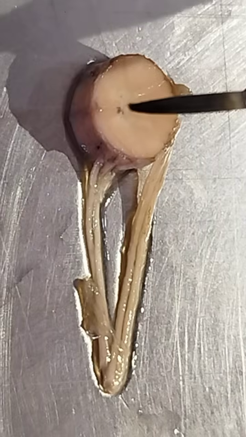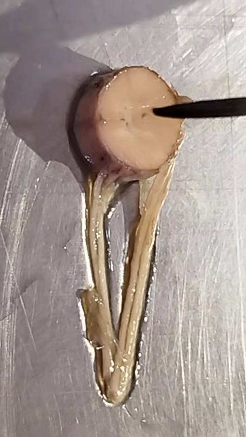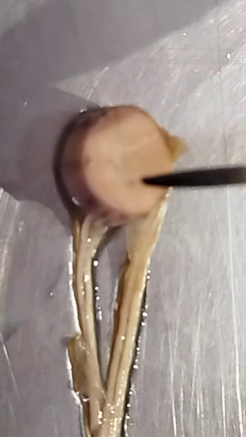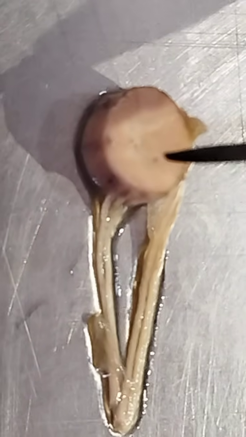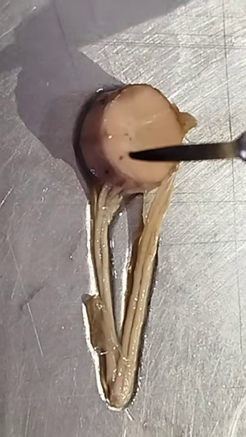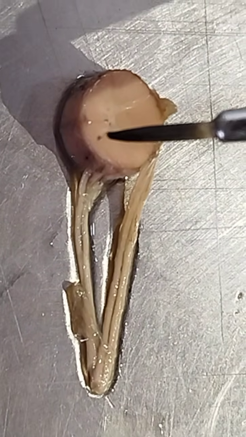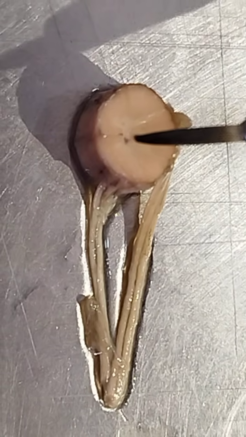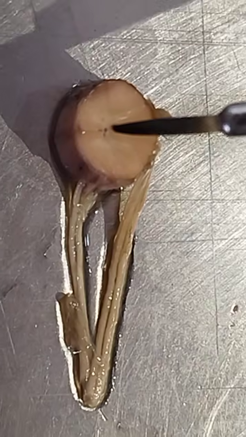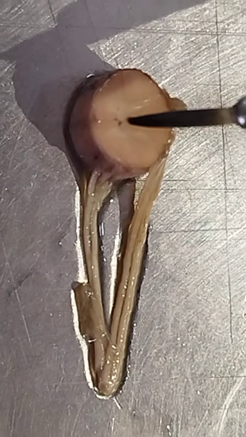Centrally, the gray matter is H-shaped. See here, this is the dorsal horn of the gray matter. This is the ventral horn of the gray matter. These 2 are connected by the isthmus. Centrally we can identify a small hole. That is called the central canal.